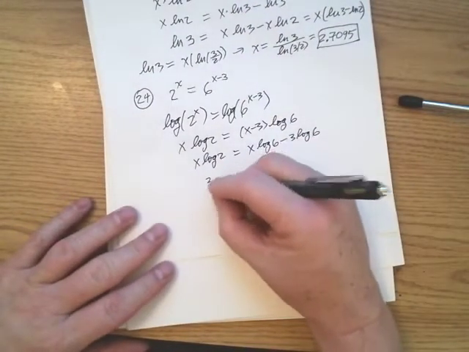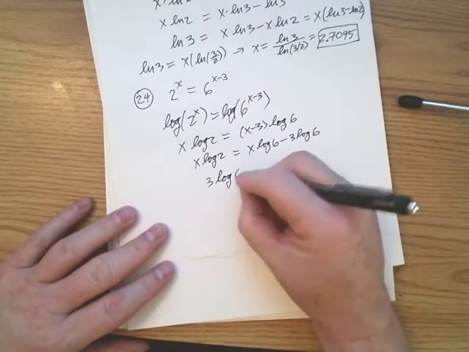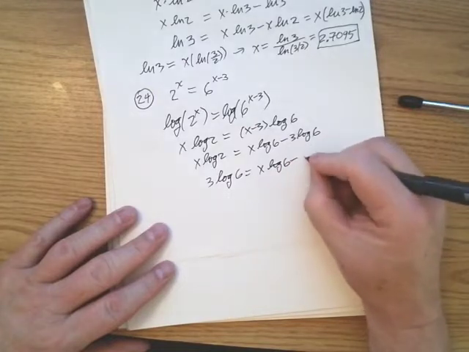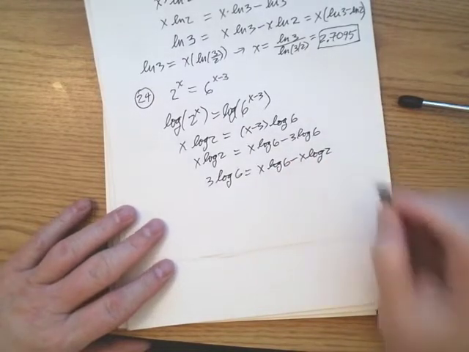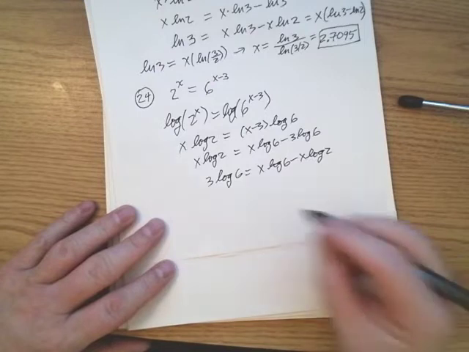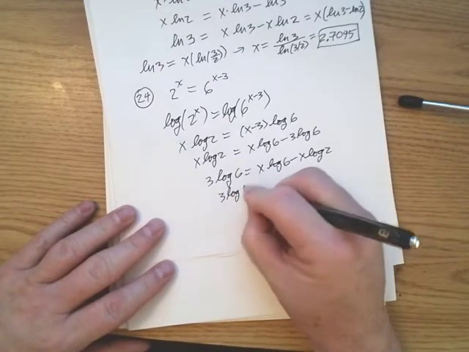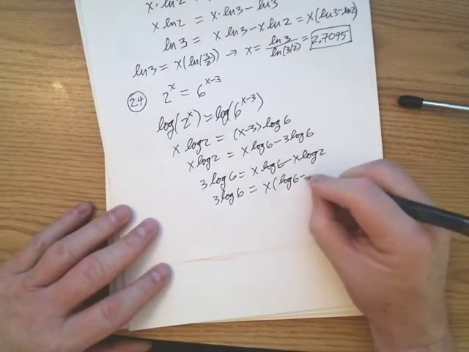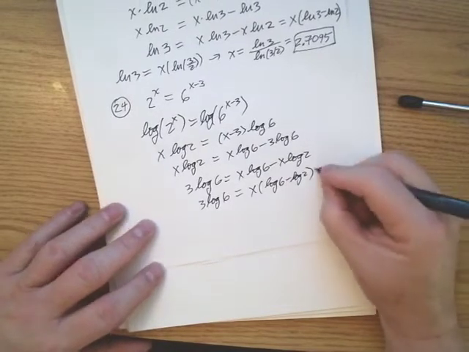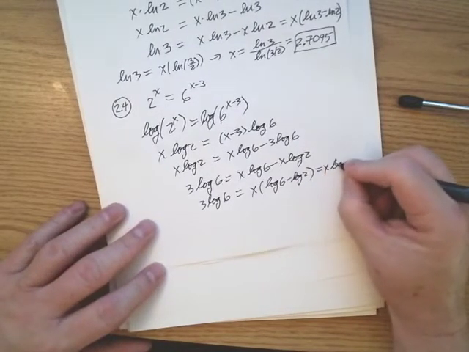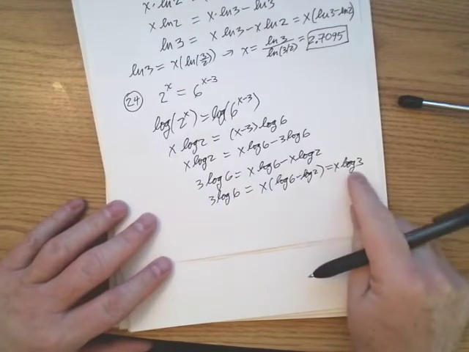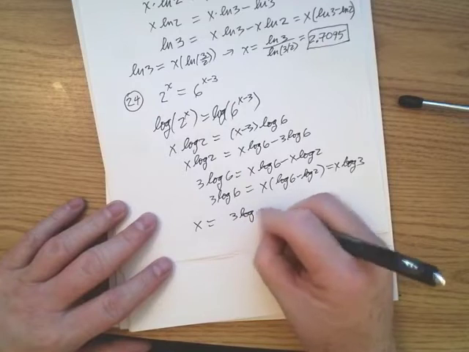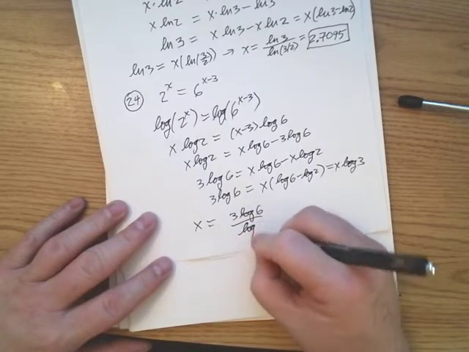I'll move this guy over to this side. Make it look a little bit better. Move this guy to the other side. So subtracting x log 2 on each side. See the common factor here? It is x times what? Log 6 minus log 2? What would that be? Log 6 over 2, which is also known as what? Log 3. Okay? And I could write x this way, dividing on each side. 3 log 6 divided by log 3.